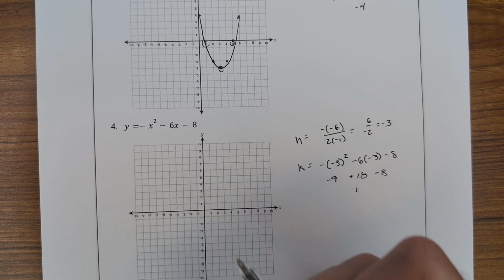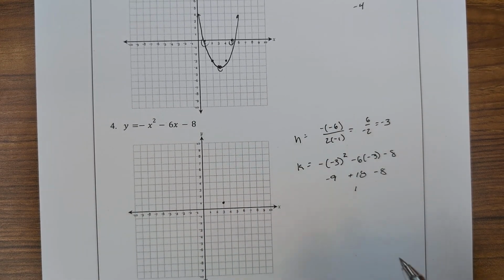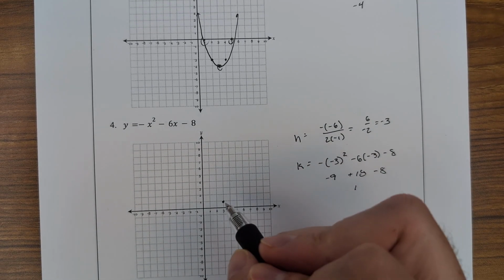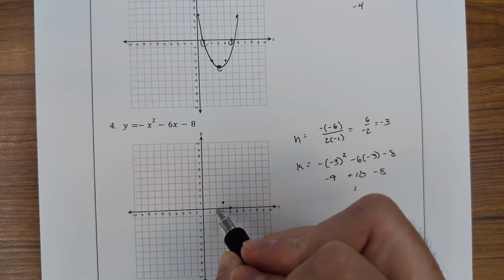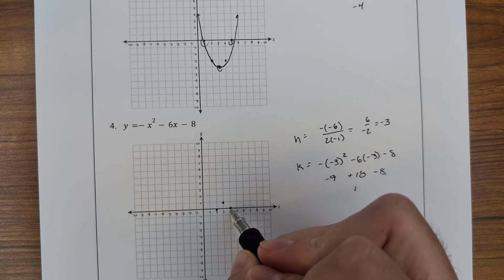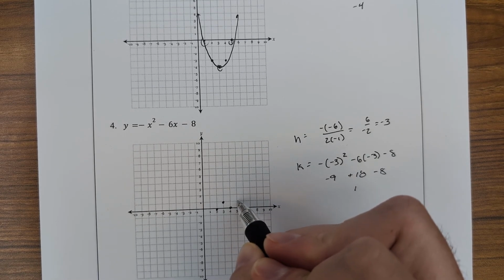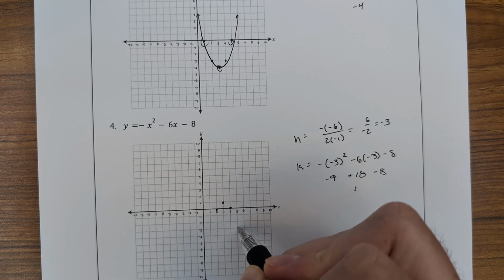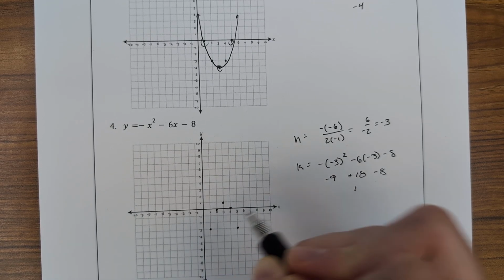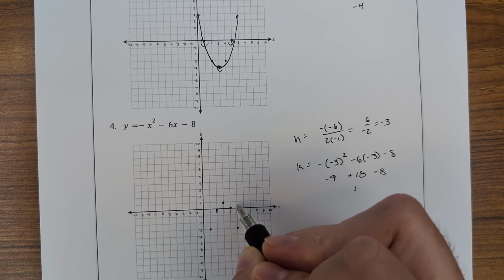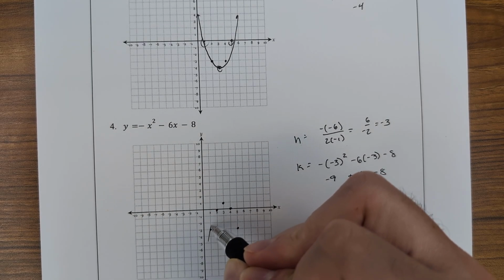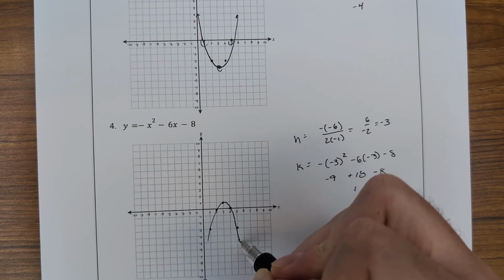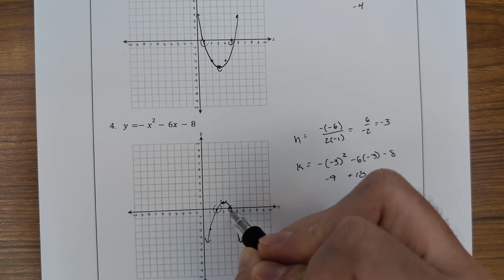So -3 comma 1. So this guy's going to open down, so over 1, down 1, over 1, and then 1 squared is 1, over 2, down 1, 2, 3, 4, same thing on the other side, over 2, the square of 2 is 4. So there's my 5 points, including the vertex and the intercepts.